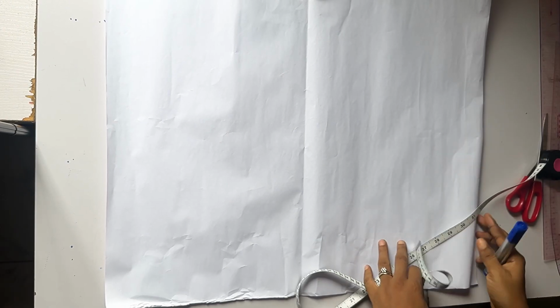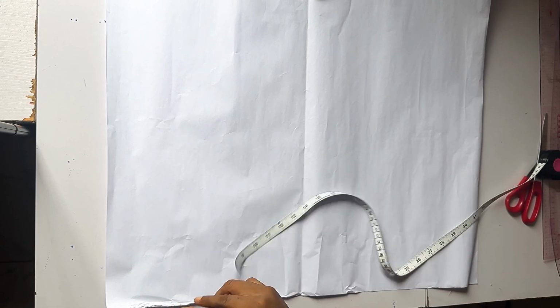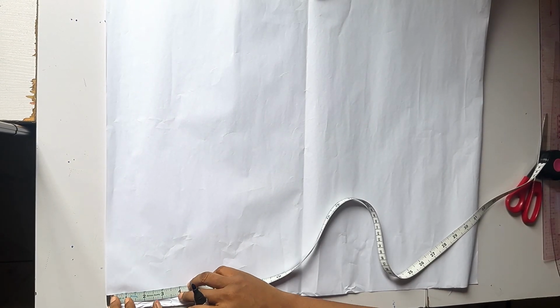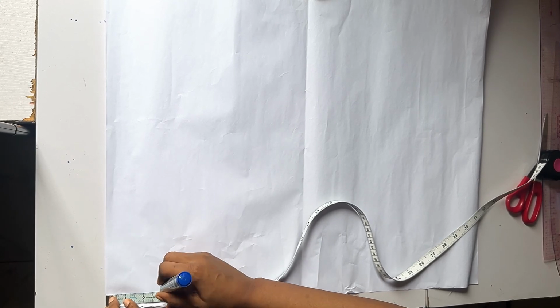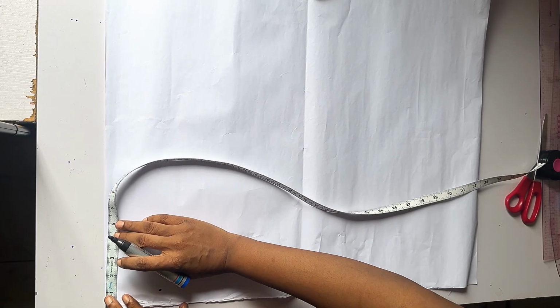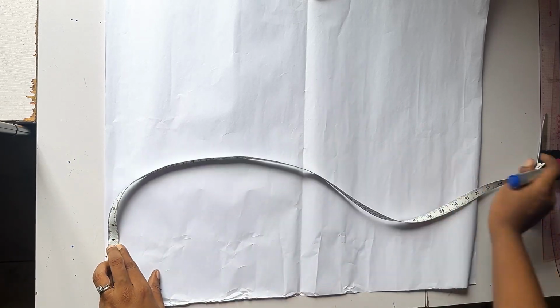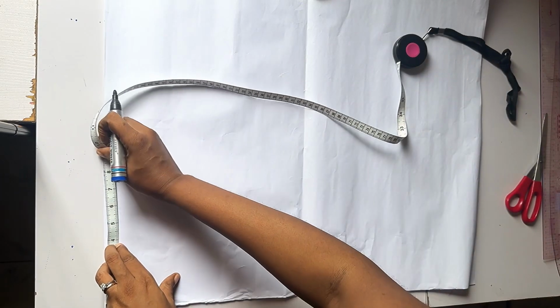The first thing I'm going to do is to draft my pattern. I'll start with the neckline, and for this I'm using 3 inches width and 3 inches depth. That's a 3 by 3 neckline. Next thing I'm going to do is to get my shoulder, which is 16 inches. I'm going to divide that by 2, which gives me 8 inches.